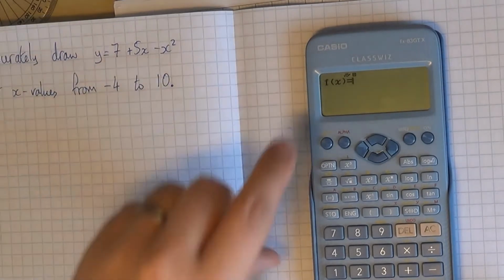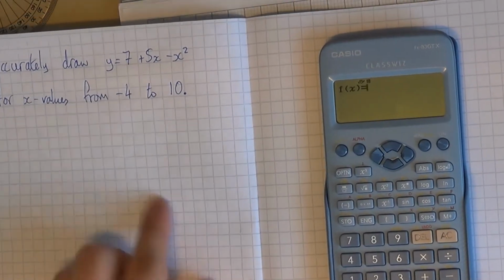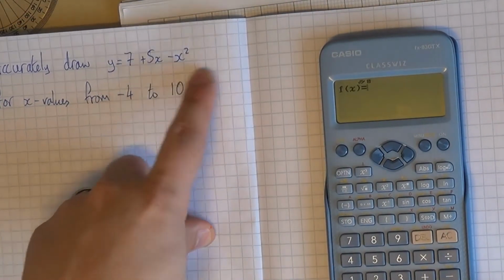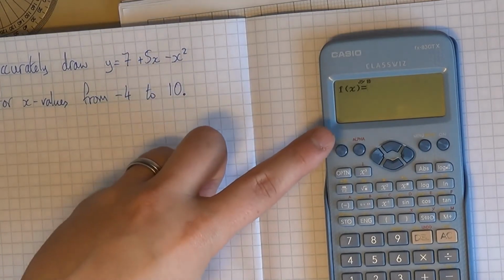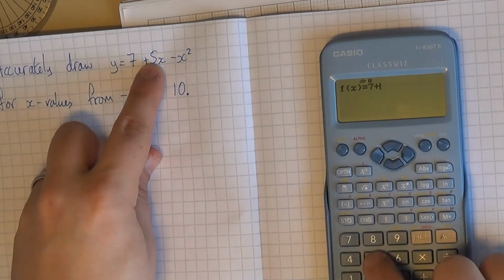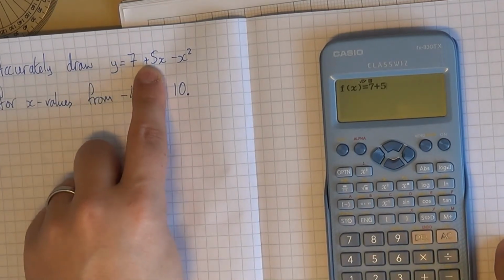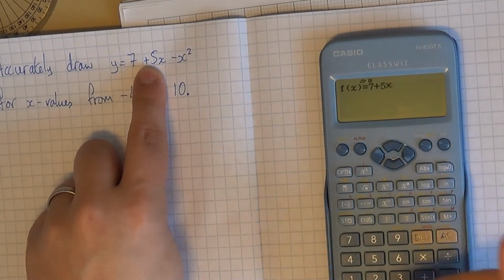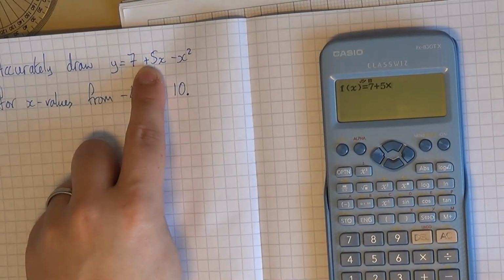But that essentially replaces the y. So y equals this in this question. So we're going to type that in here. So it starts with a 7, so it's 7 plus 5. Now what's the 5 doing to the x? Remember your algebra, that's 5 times x. You haven't typed x before, I don't think, on a calculator.